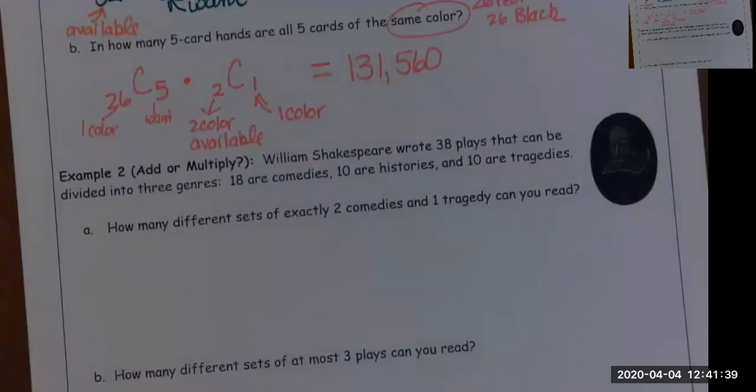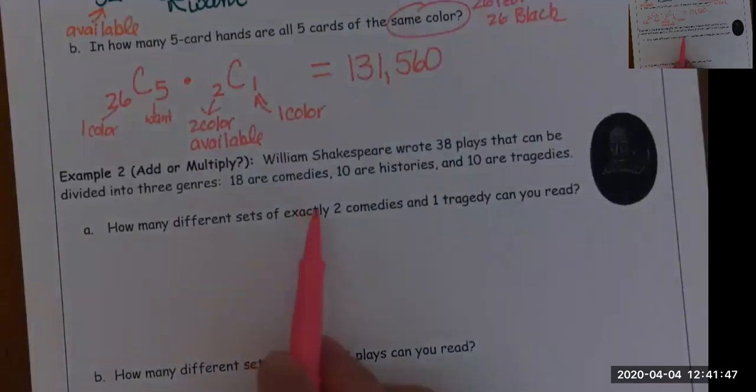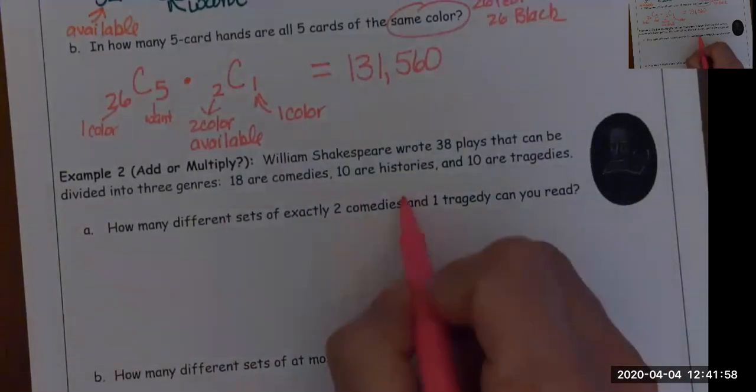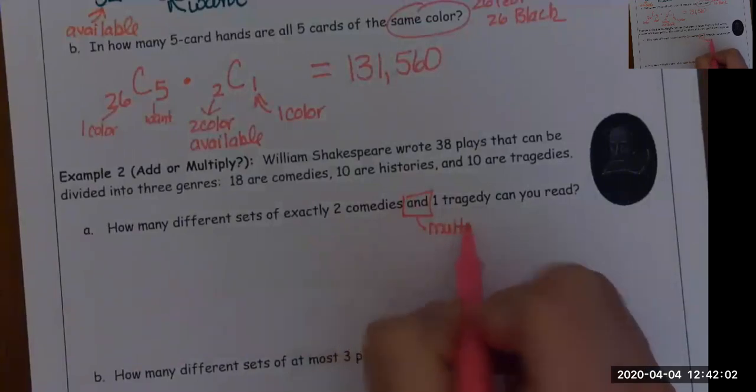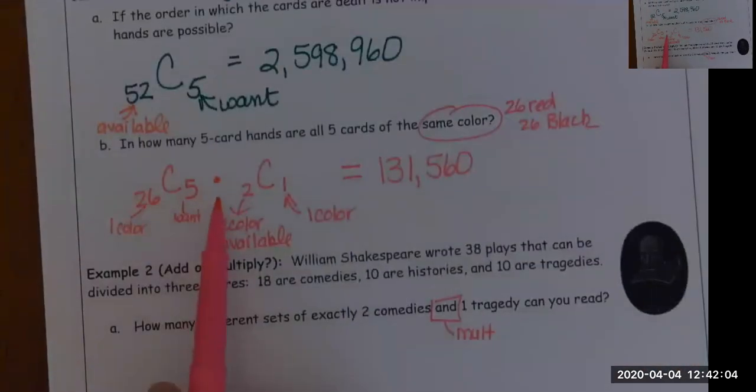Okay, example 2, add or multiply. William Shakespeare wrote 38 plays that can be divided into 3 genres, 18 comedies, 10 histories, and 10 tragedies. So how many sets of exactly 2 comedies and 1 tragedy can you read? Multiply, right? Because it's and, and you can kind of think about this as an and.